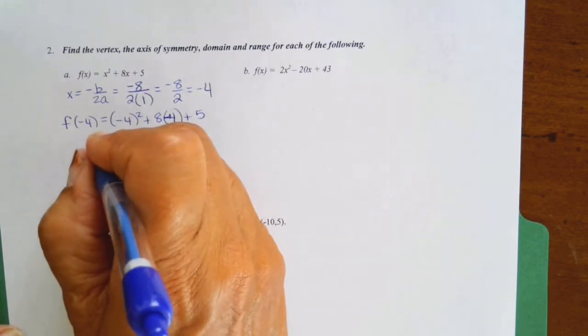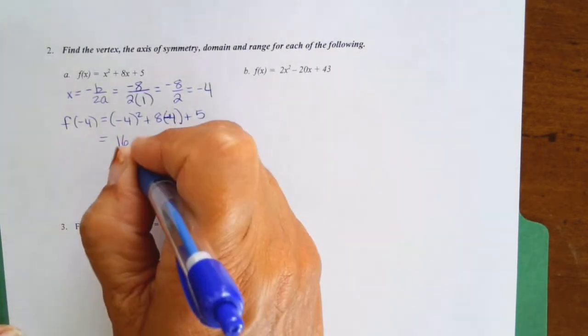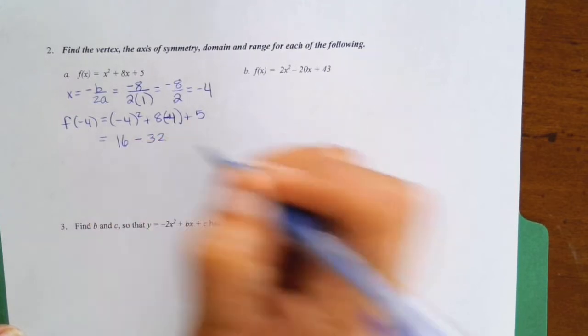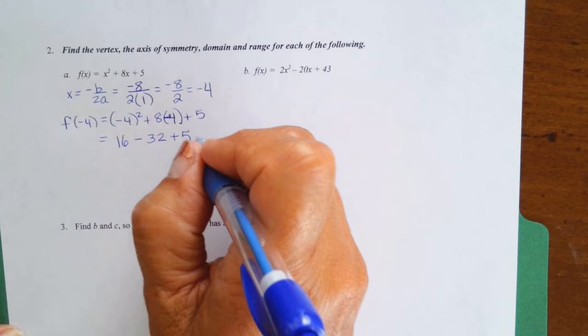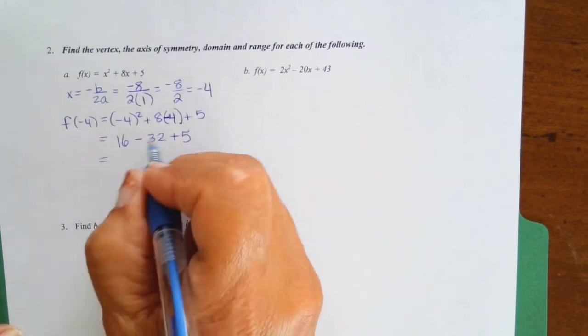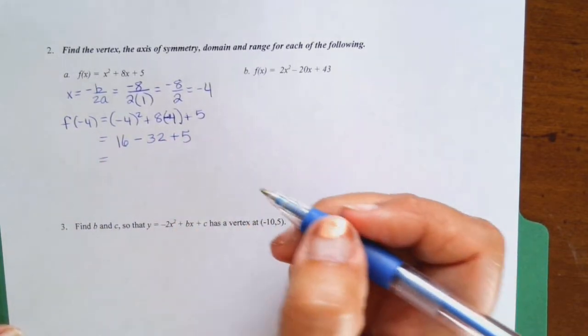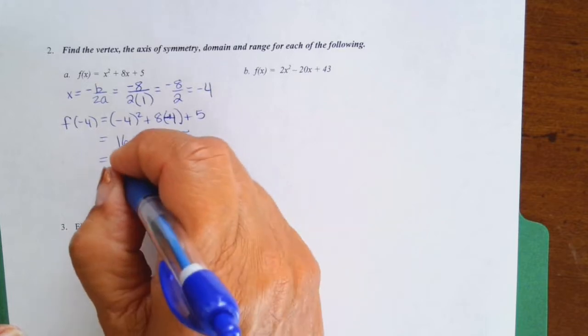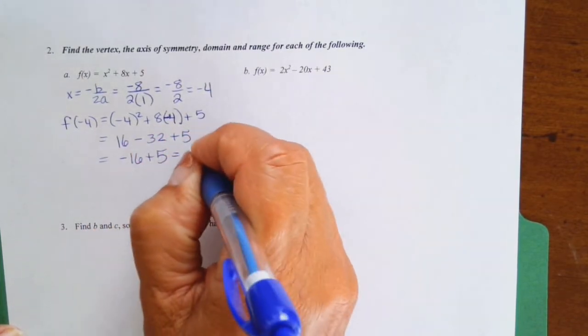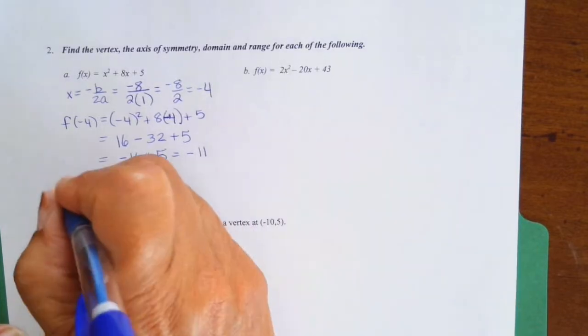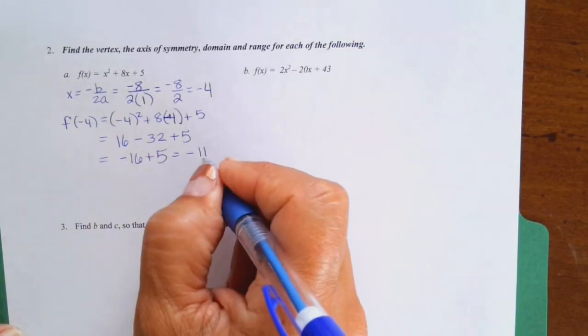All right, so that gives us -4 squared, which is +16. 8 times -4, -32, plus 5. So we end up with 16 minus 32. Got to do these in order. 16 minus 32 is -16 plus 5. So that's going to end up with a -11. So the y value of the vertex is -11.